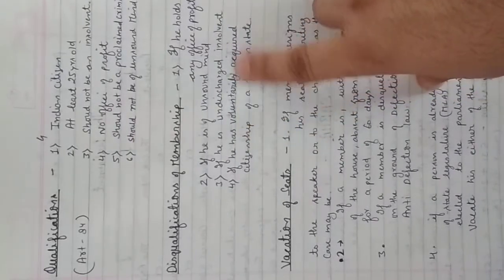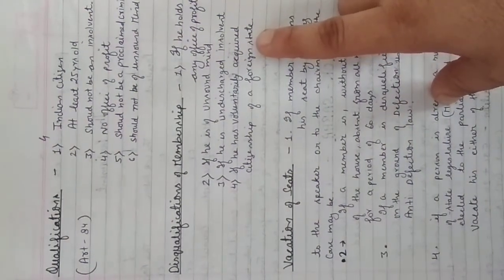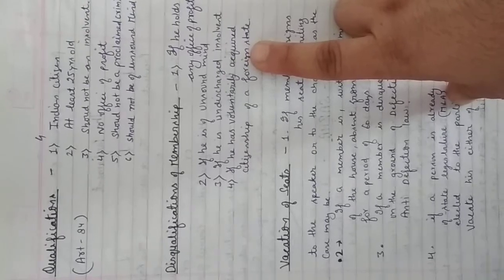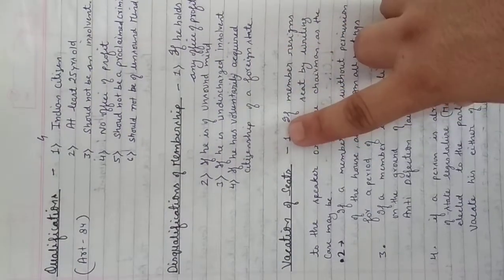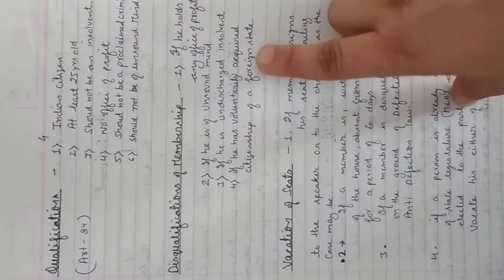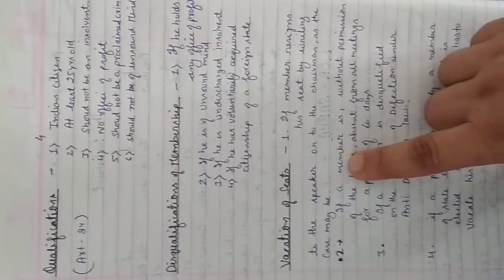If he has voluntarily acquired citizenship of a foreign state, if you have voluntarily acquired citizenship of Iran or Turkey or America or China, whichever country you want, or if you formally declare your allegiance to a country, that you have more faith or allegiance in the USA than India, then also you will not be able to contest elections, and you will be disqualified from the membership of Lok Sabha.